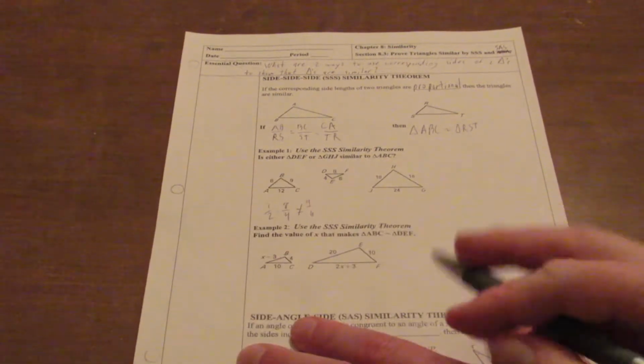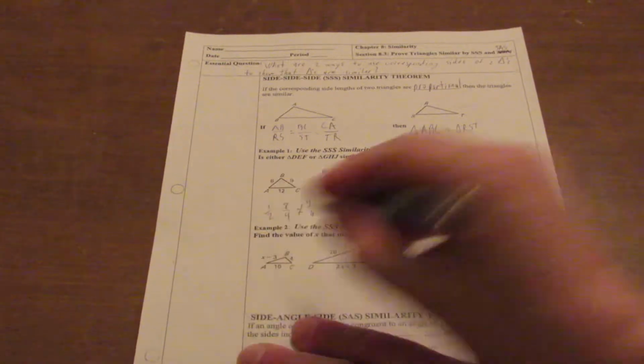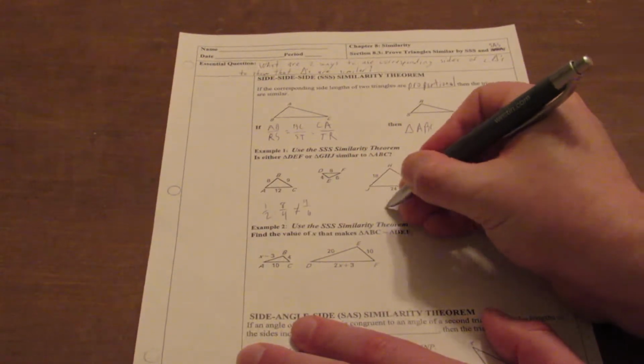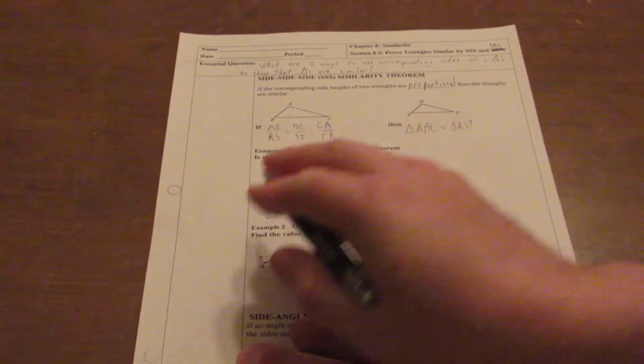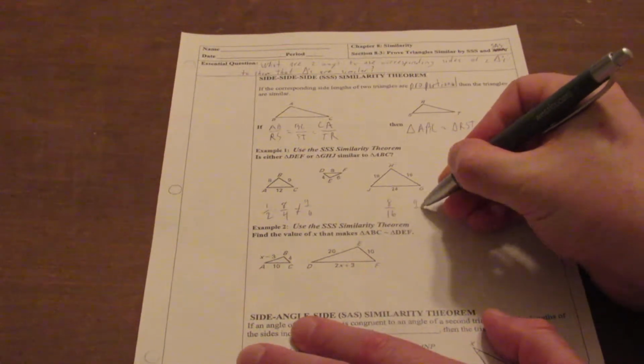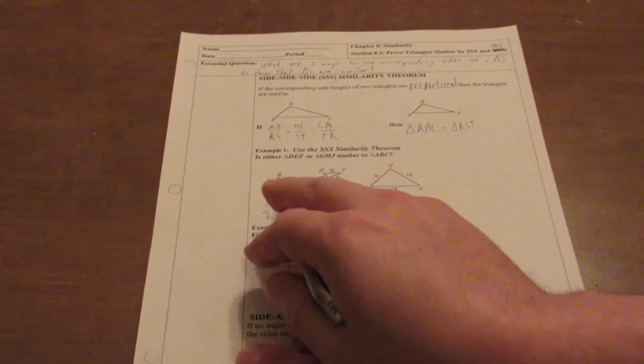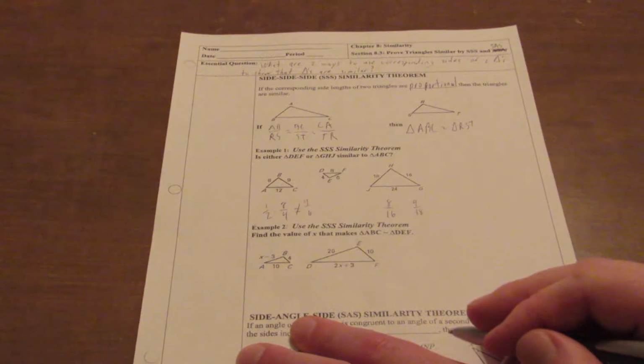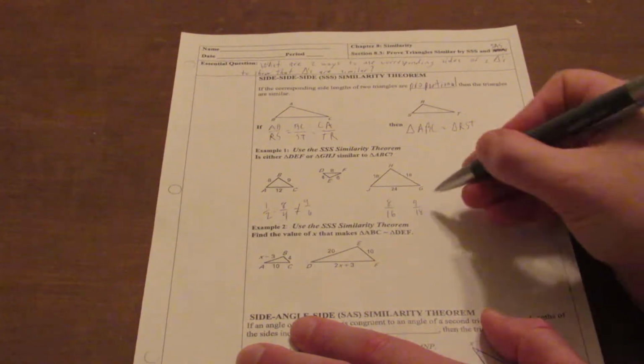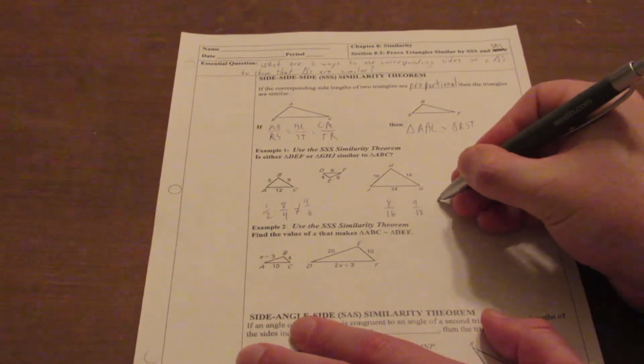And when we're coming over here, 8 would match with 16, 9 would match with 18, and 12 would match to 24.